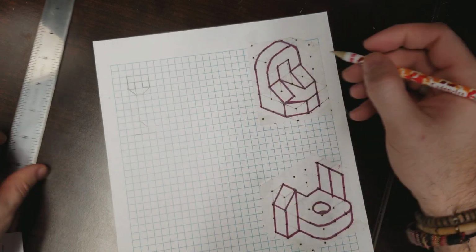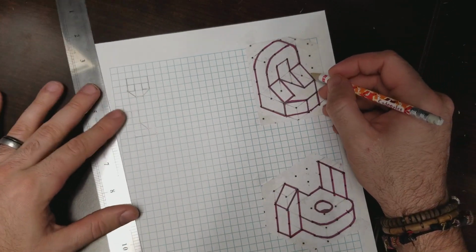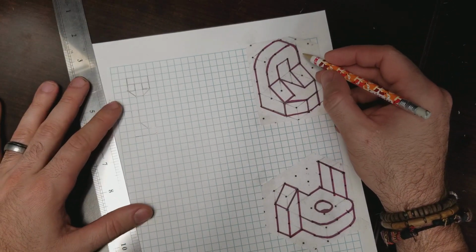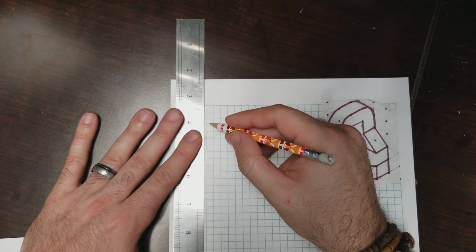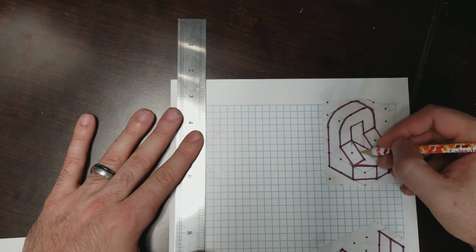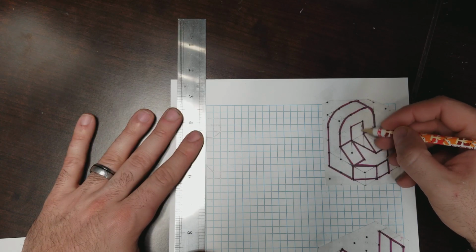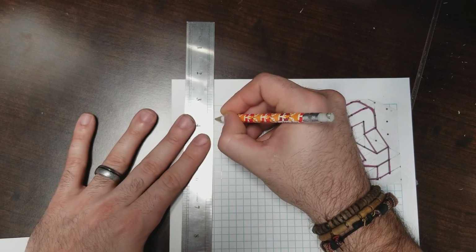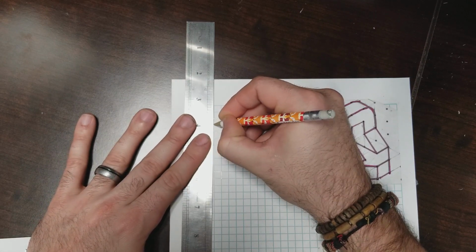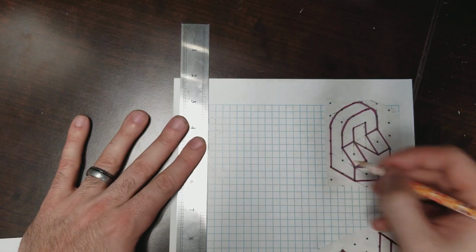I'm not done. I still have some lines. I will tell you on this first one, one thing I forgot is that there's a hidden line. There's an elevation change inside this little hole. So I need to put a dashed line right there and a dashed line right there. Just realize that. Okay.